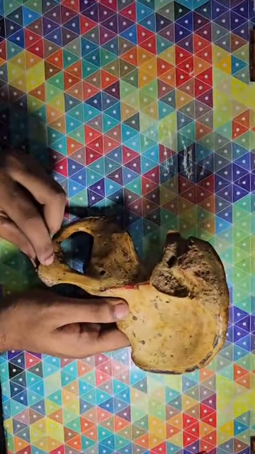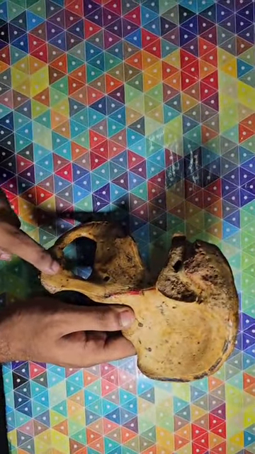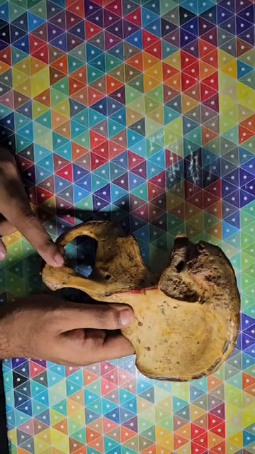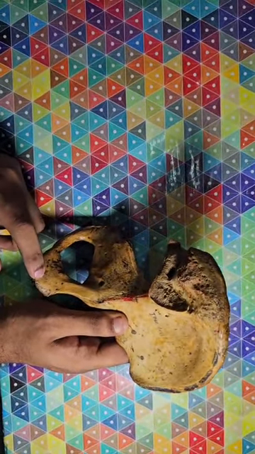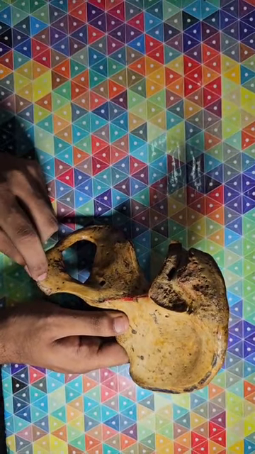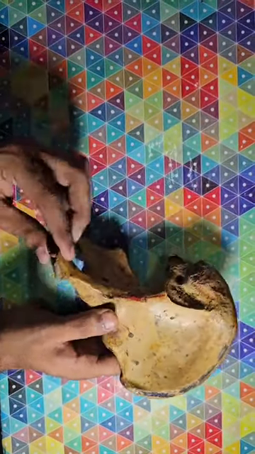This is the posterior or pelvic surface. Posterior surface is smooth and forms the anterior wall of the bony pelvis. Close to its center, the surface gives origin to the anterior fibers of the levator ani.